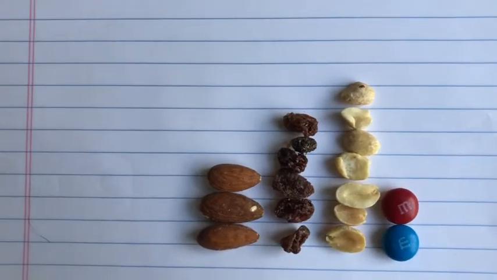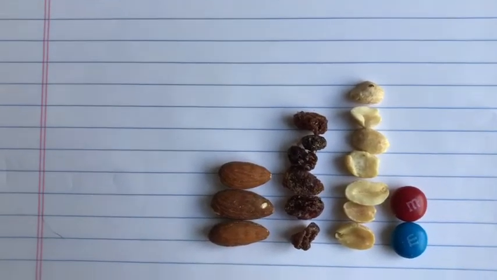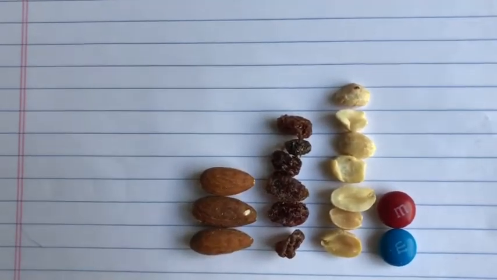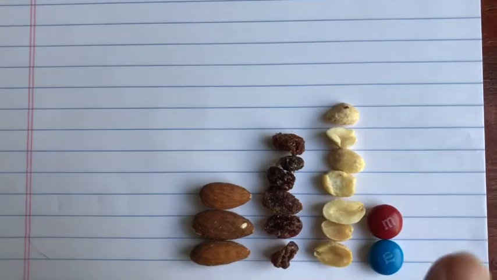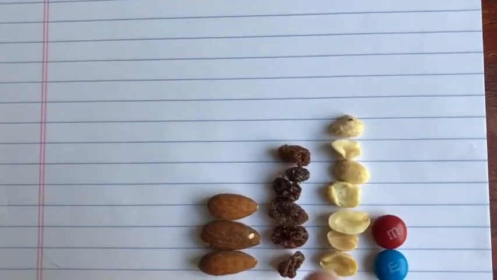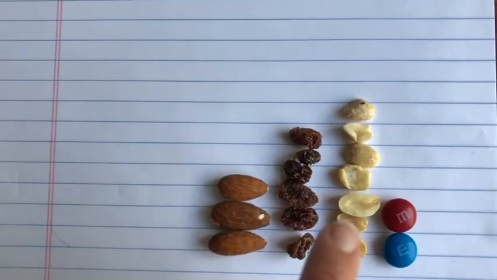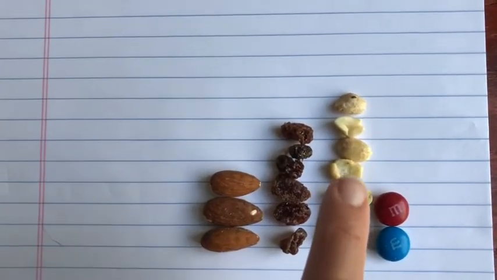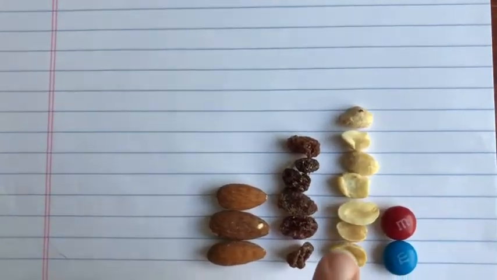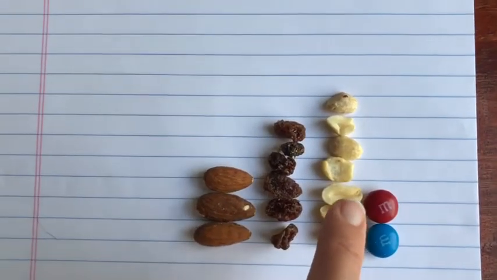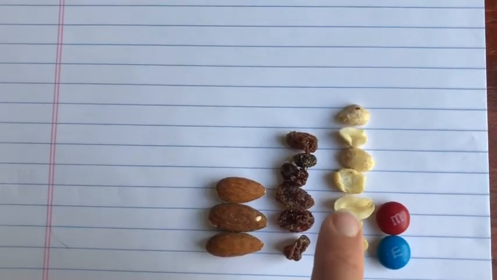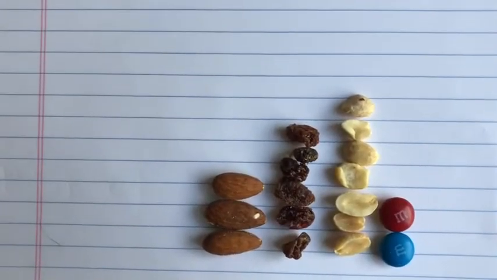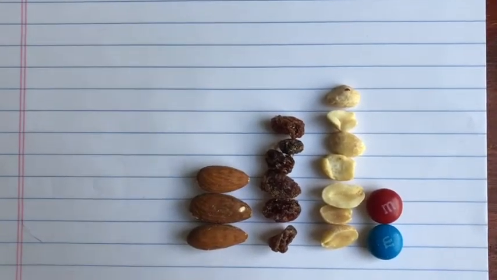Which one of our groups here is the tallest? Is it the almonds, the raisins, the peanuts, or the M&Ms? Yeah, the tallest one is the peanuts. And since we lined up one item in each row, we know that the tallest group has the most objects in it. So we have the most peanuts here. Let's count to see how many there are. 1, 2, 3, 4, 5, 6, 7. 7 peanuts. Which group is the shortest?